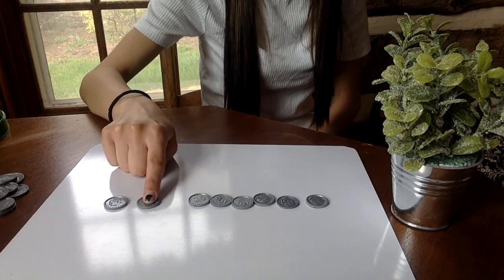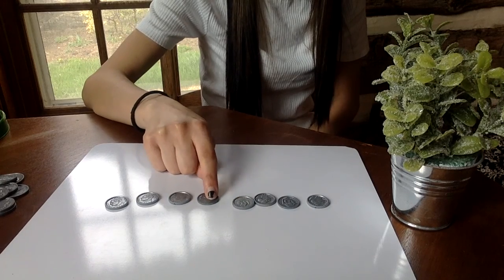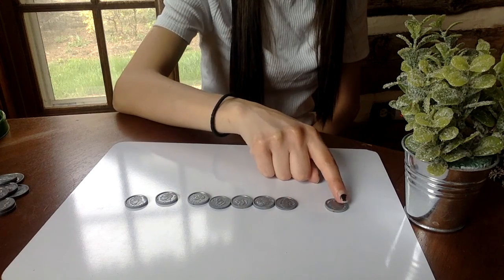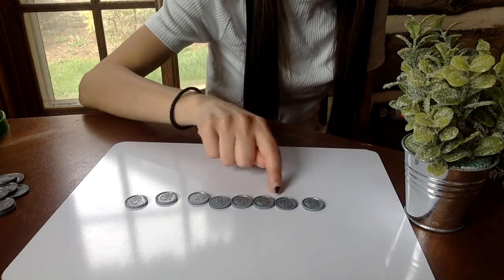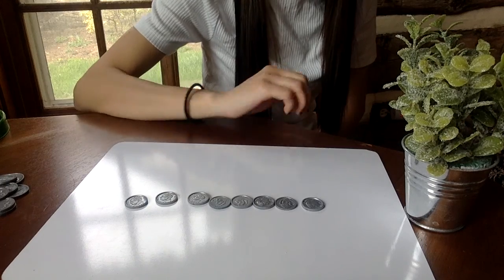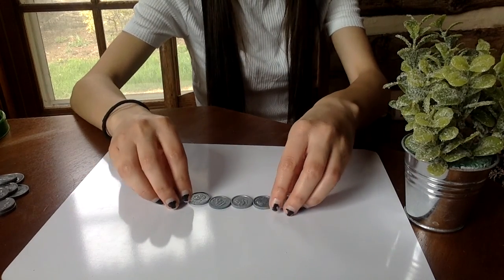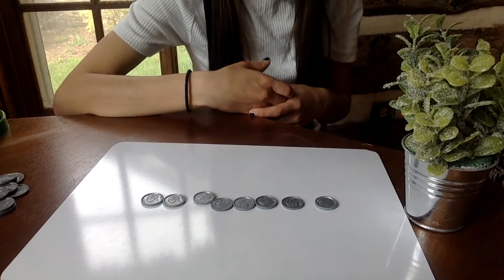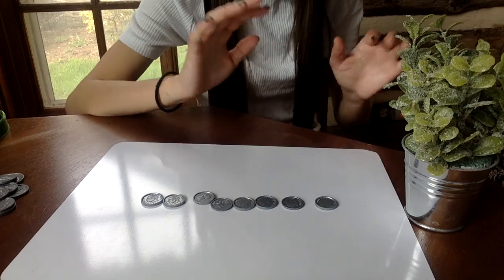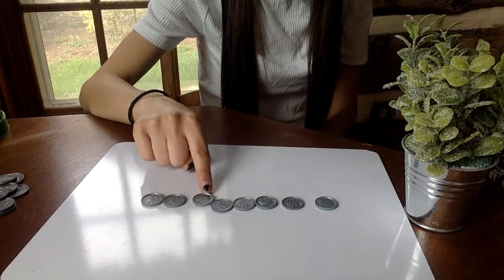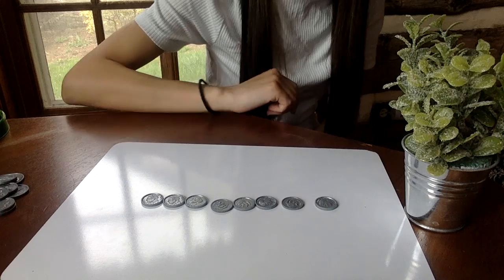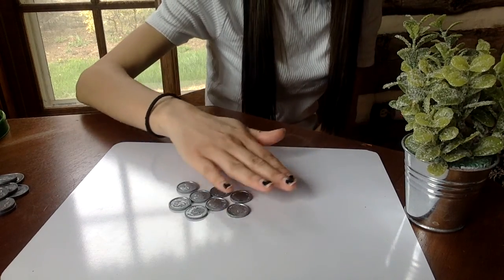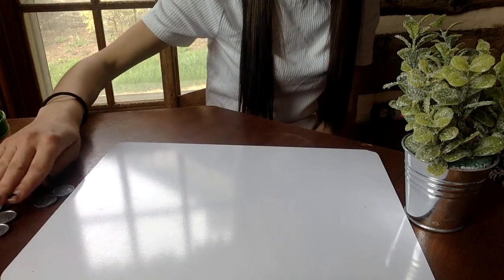10, 20, 30, 40, 50, 60, 70, 80. So I have 80 cents here. I have 80 cents. So that is how I count my money. So remember, I can say, yep, I have 8 dimes, but if somebody asks me, okay, how much are those dimes worth? I know they're worth 10 cents. So I need to count by tens to find out how much 8 dimes is worth. Okay? So make sure that you can recognize those coins too.